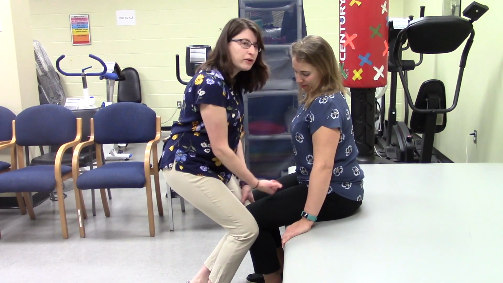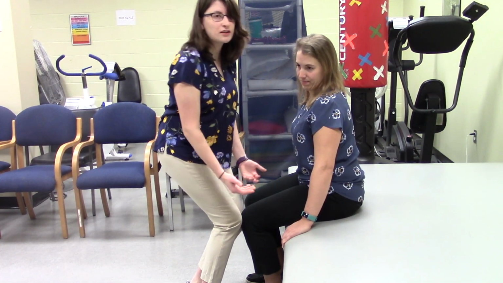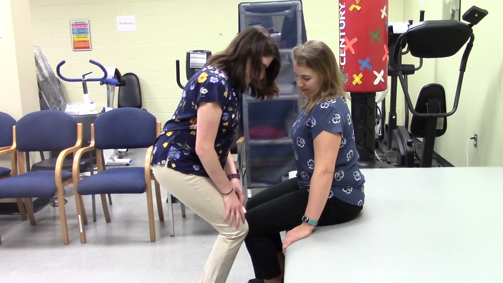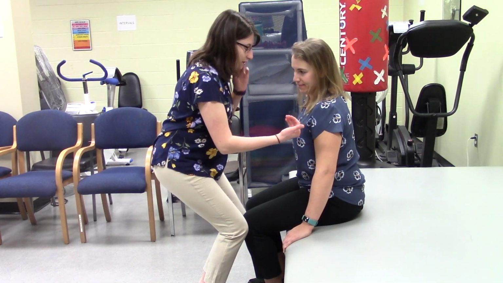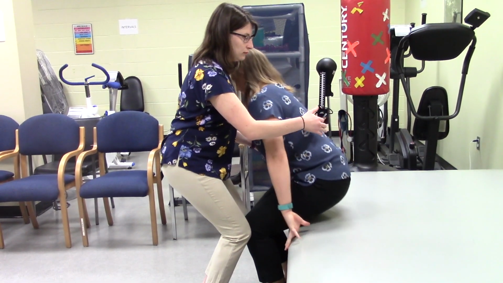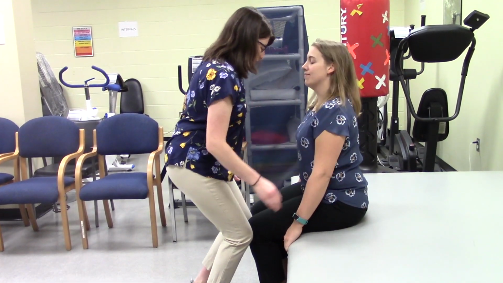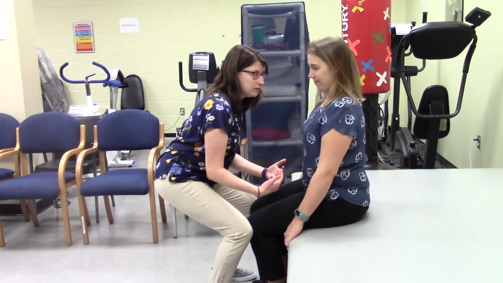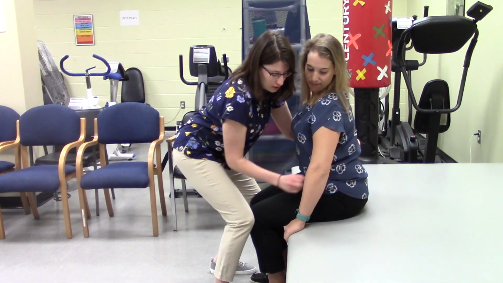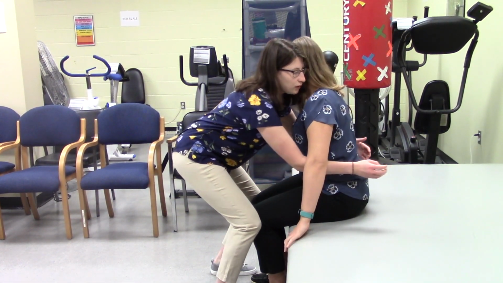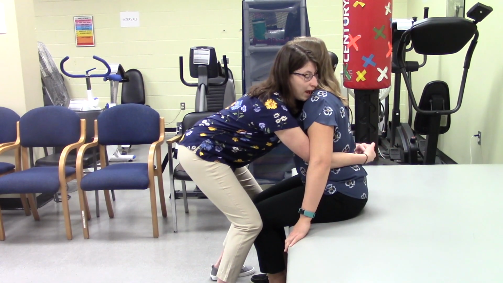Not like this, she'll fall right through, and not like this, that's going to hurt. So right here is a good spot, and as you can tell, when she stands up, she's not going anywhere. I've got her in case she buckles. You want to squat, instruct her to place her hands on the table, put your hands around her back.